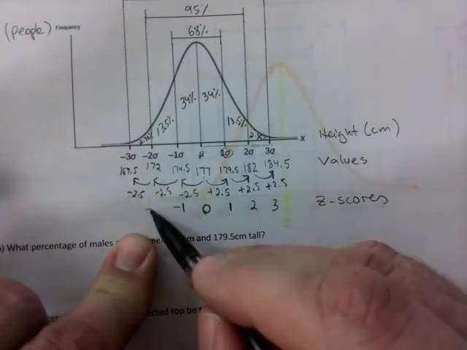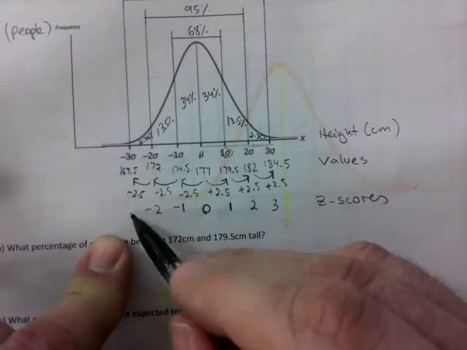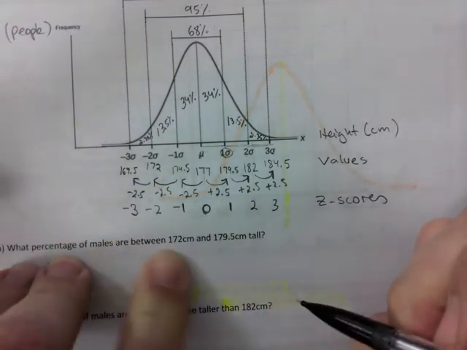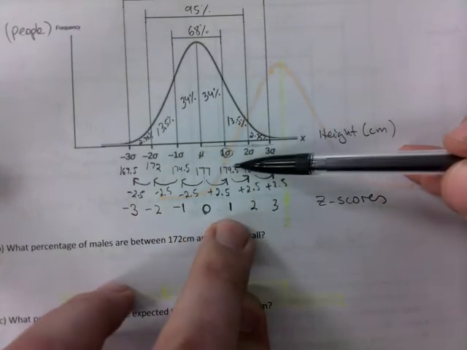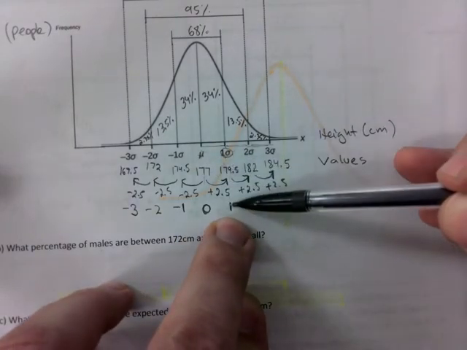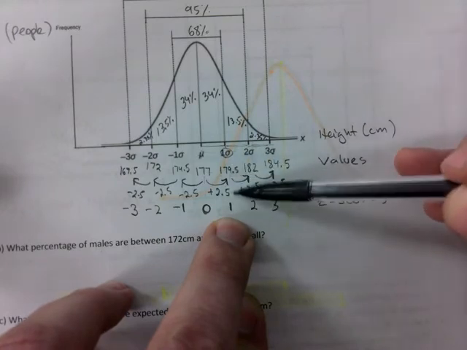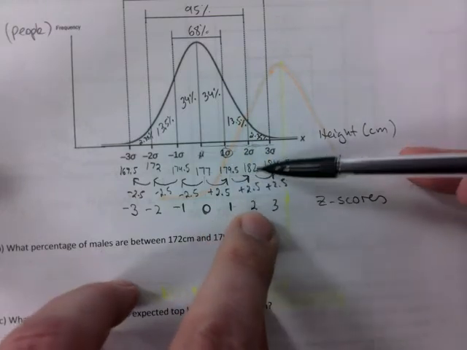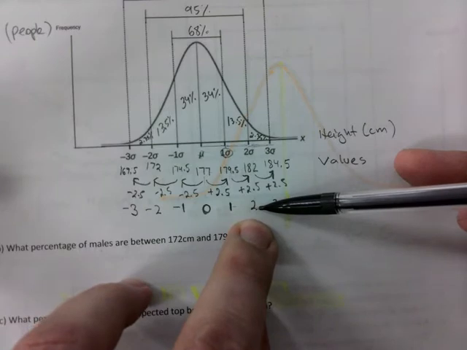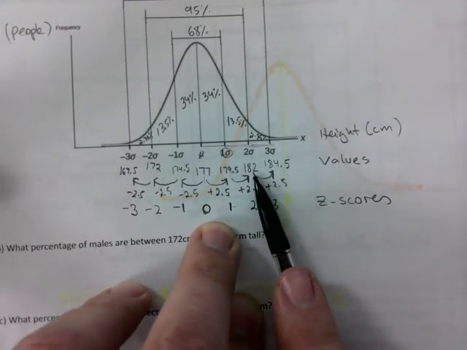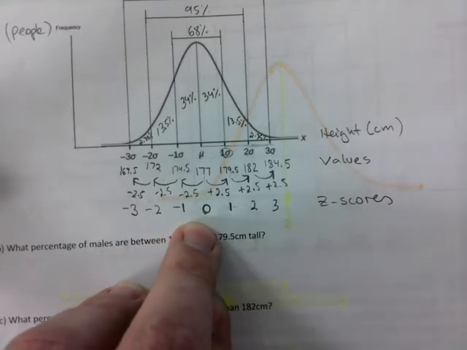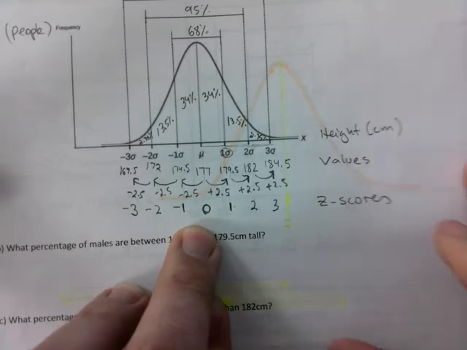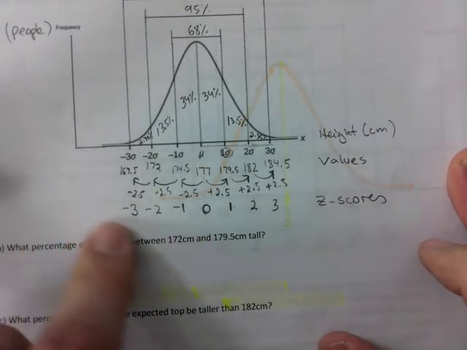This value right here, -2. This value right here, -3. So 179.5 has a z-score associated with it of 1. 182 is 2. So if you have a height of exactly 182 centimeters, you are 2 standard deviations above the mean, above the average. So that's where that comes in.